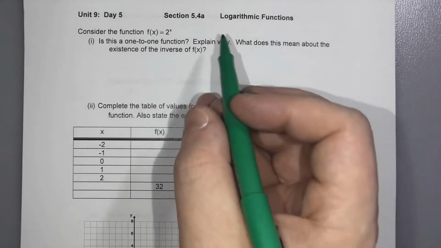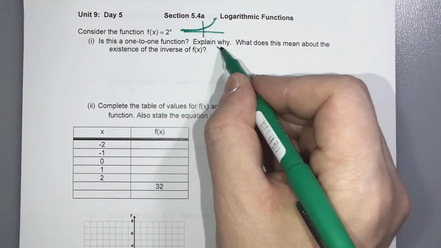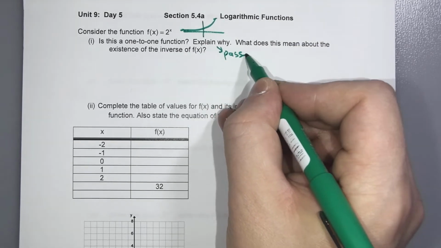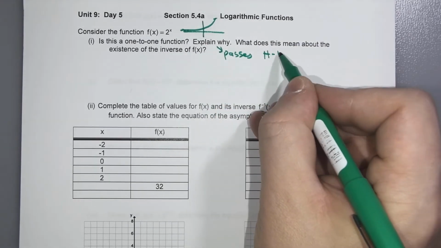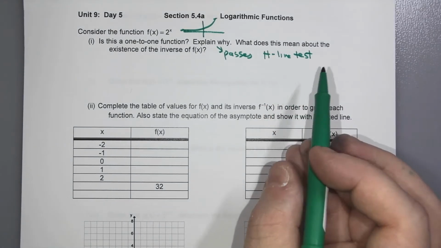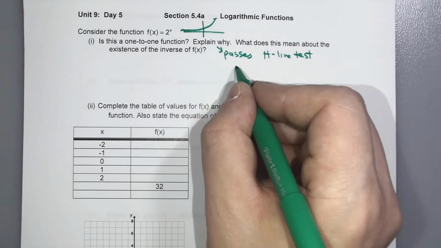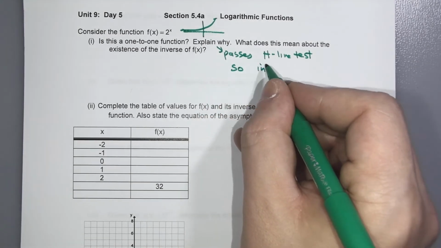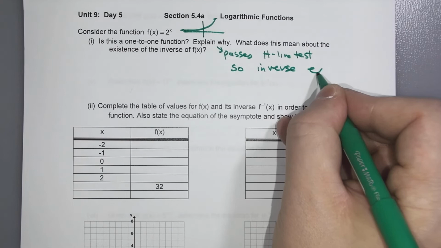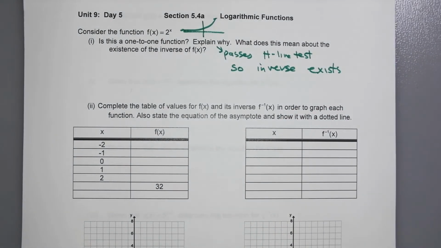Let's see. Take the function 2 to the x. Is this function 1 to 1? Sure, it's 1 to 1. We know it passes the horizontal line test. When something passes the horizontal line test, when it is 1 to 1, that means the inverse exists. Functions that are 1 to 1, functions that pass the horizontal line test, have inverse functions.